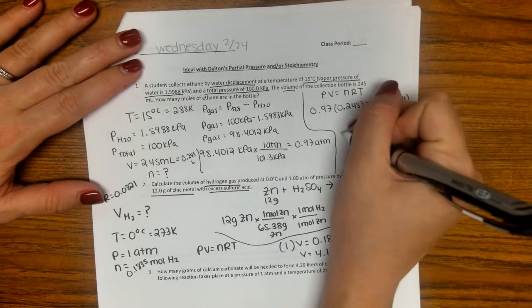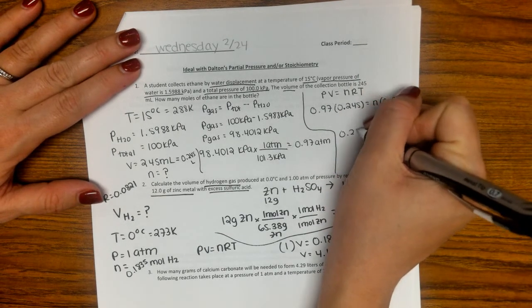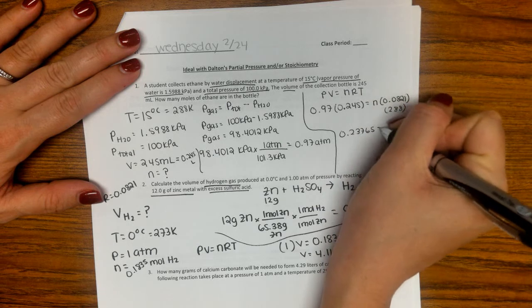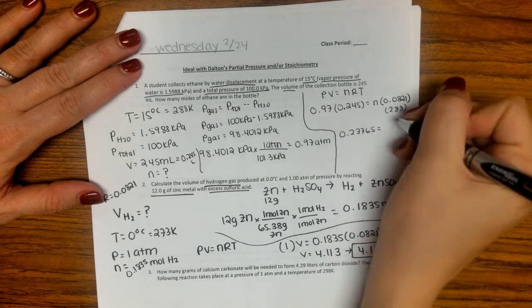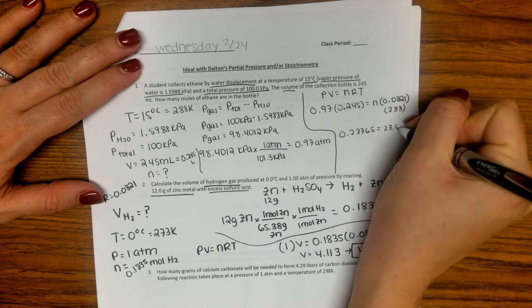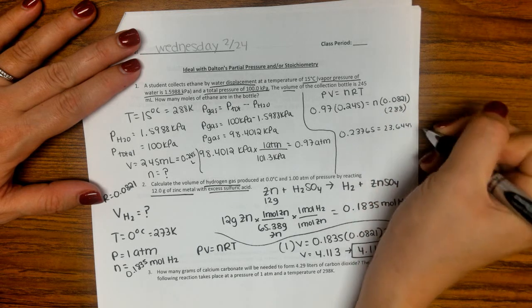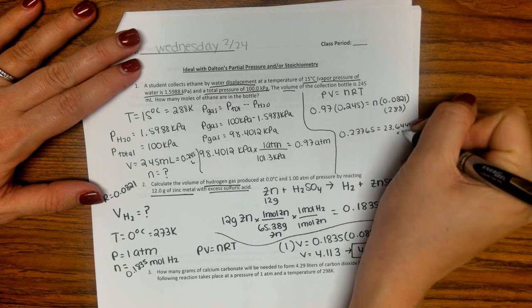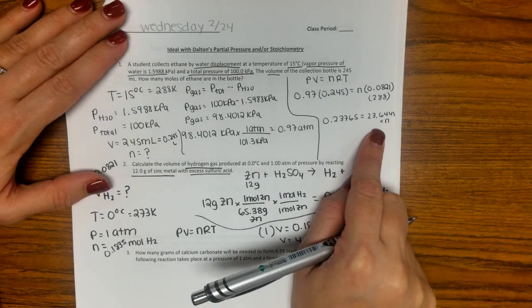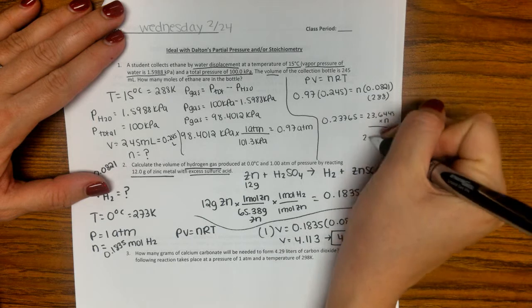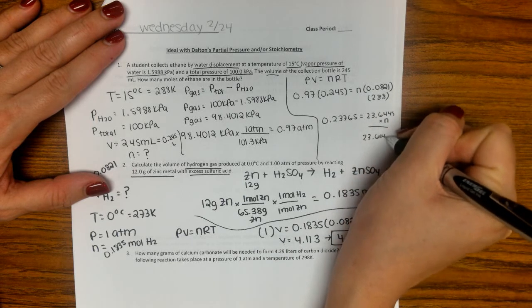Okay, multiply those. 0.23765 equals 23.6448 times n. I ran out of room. Now I'm trying to get n by itself, and so I have to divide each side by that 23 number.